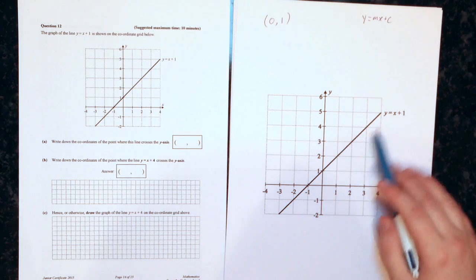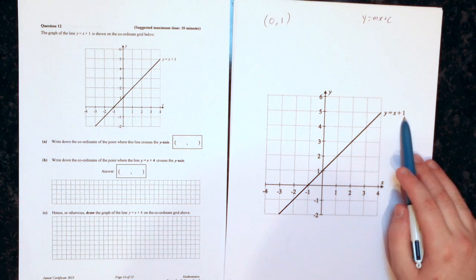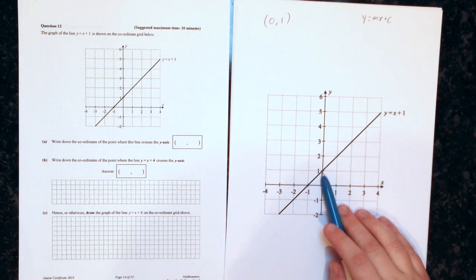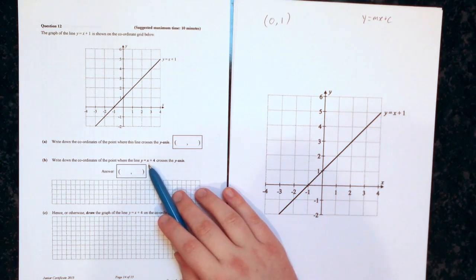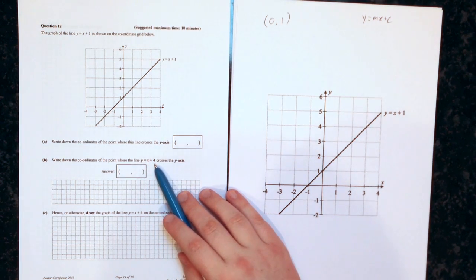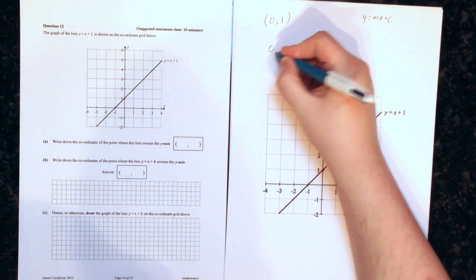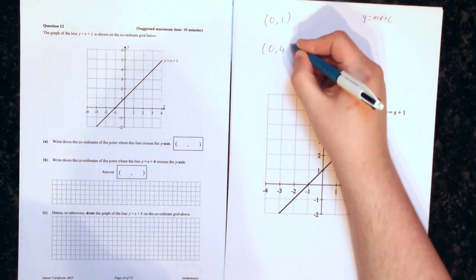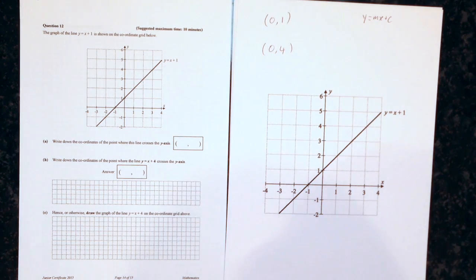So for this line, y equals 1x plus 1, the value of c is 1, so it crosses the y-axis at 1. For the line y equals 1x plus 4, the value of c will be 4, so it will cross the y-axis at the value 4. So the coordinates will be 0, 4. So there's the point where this line crosses the y-axis.